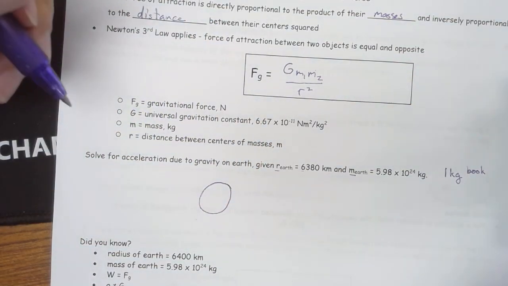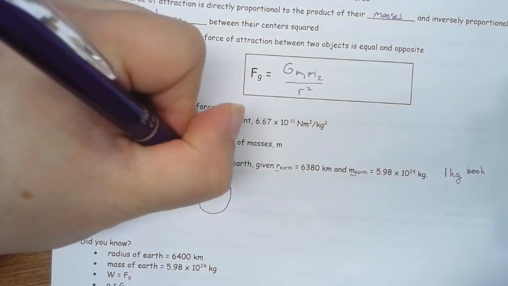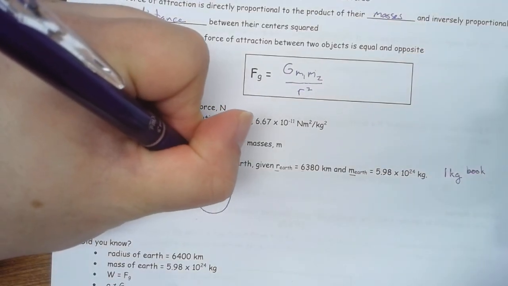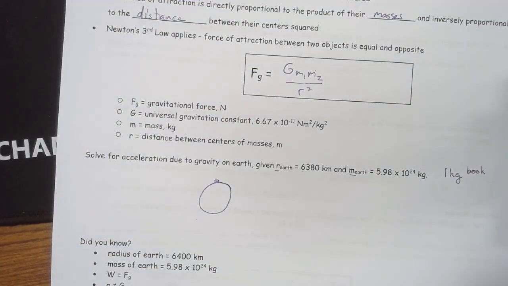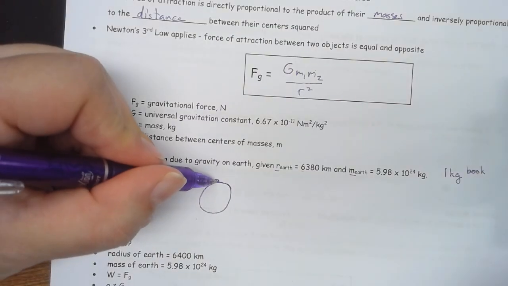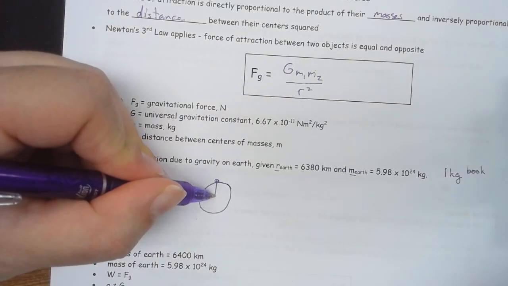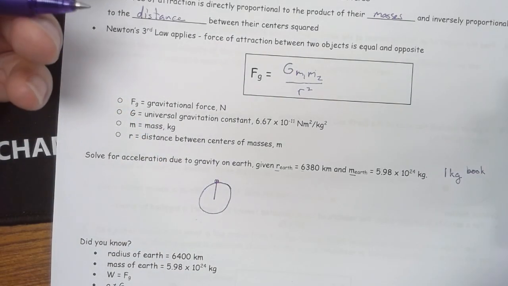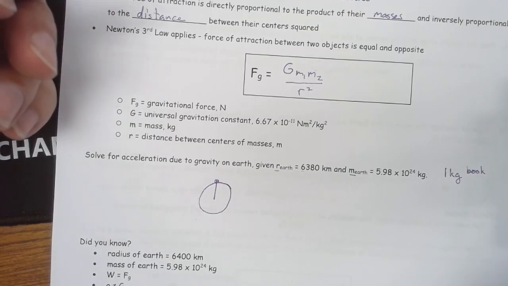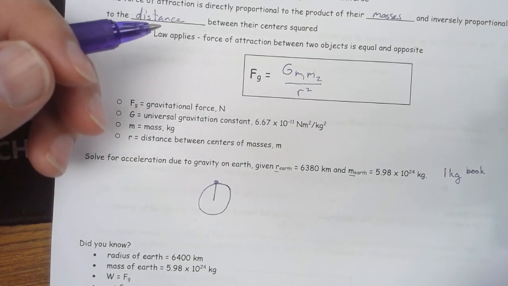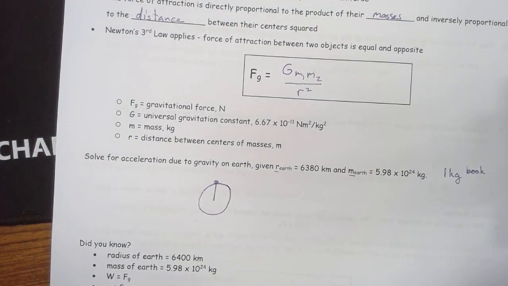Is it inside the core? No. It's on the crust. And so if this book is on the crust of the Earth, that's why we care about the radius, because it's the center to center distance. We can pretty much neglect the distance between the center of the book and the crust of the book. That's going to be like 1 meter.